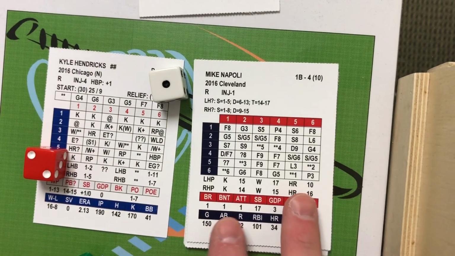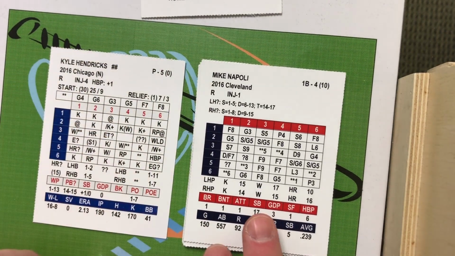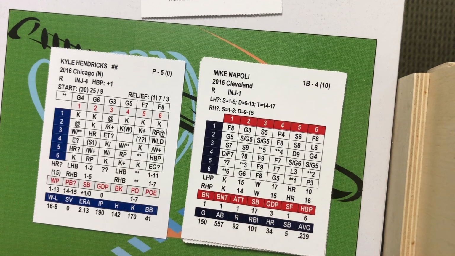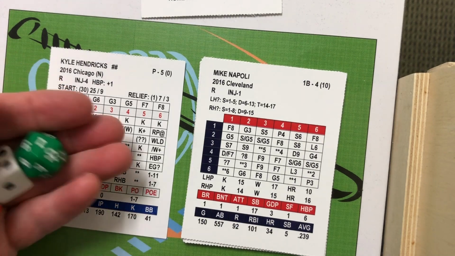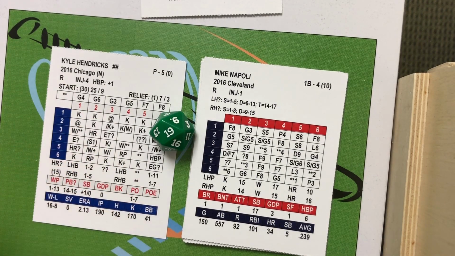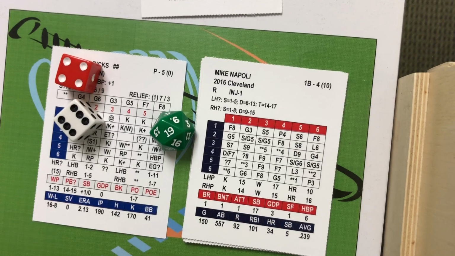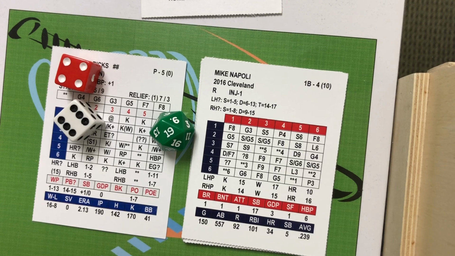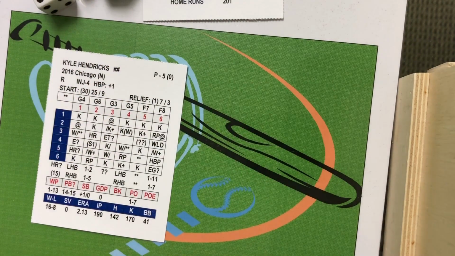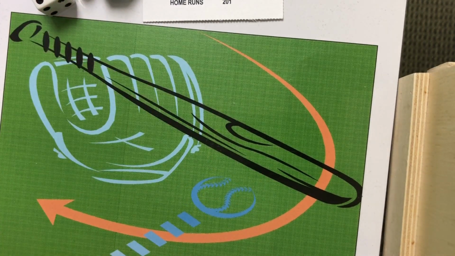2 outs now for Napoli. Indians have tied the score here in the bottom of the third, but they have runners at second and third, with Santana at third, Kipnis at first. The pitch from Hendricks is a strikeout check, but this one's too high. Napoli swings and hits it on the ground to Bryant. Chris gloves this one and throws to Rizzo for out number 3 in the bottom of the third. But the Indians score 2 on 2 hits. They leave 2. And after 3, we're all even in Game 7 of the 2016 World Series at 2-2.